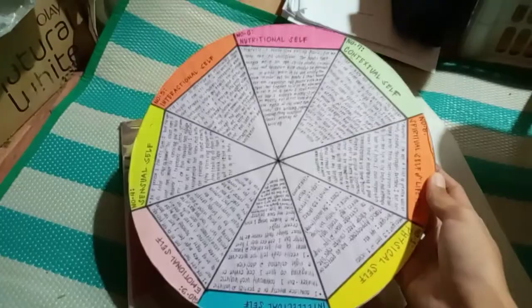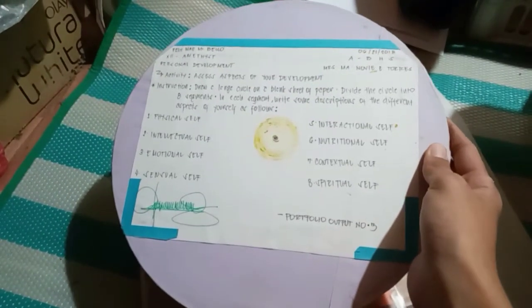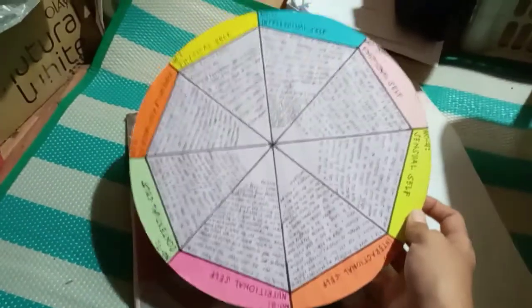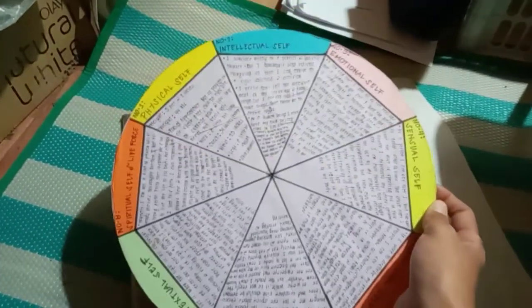As I look through my stuff, I saw this one. This is my portfolio output number 3 in our personal development subject way back in senior high school, and it's about the 8 aspects of self. This gave me the idea of the instructional material that I am going to share with you in this video, that is the wheel of emotions.